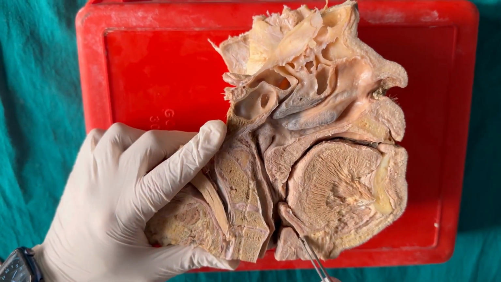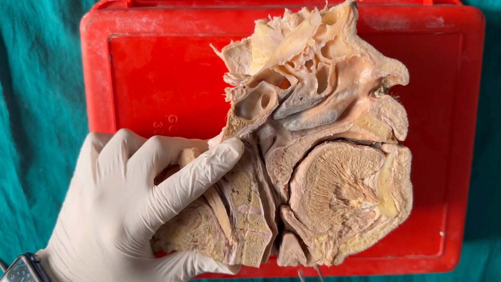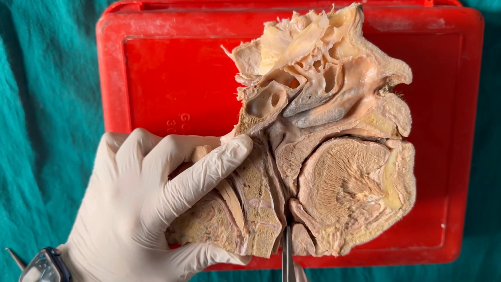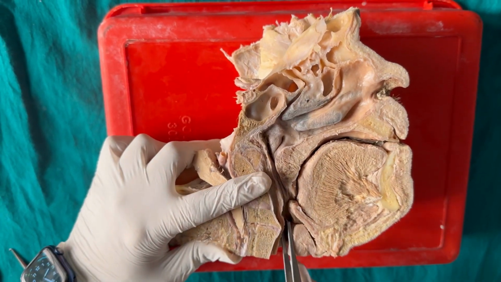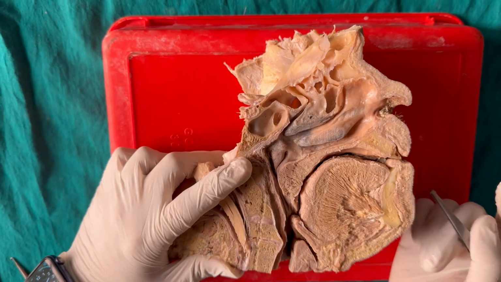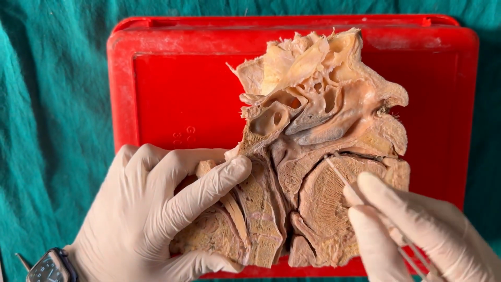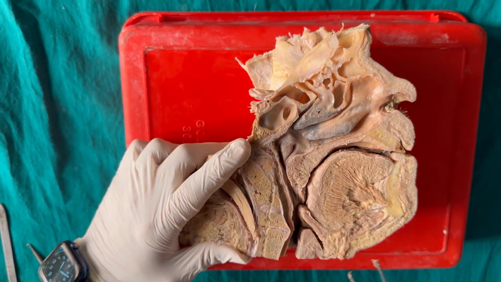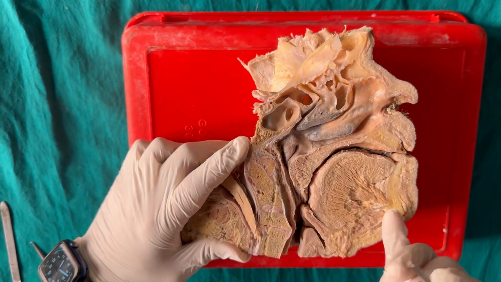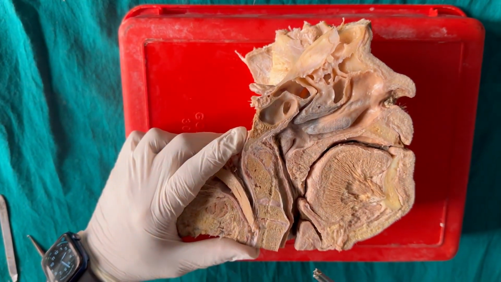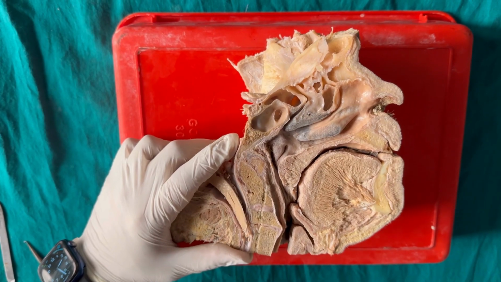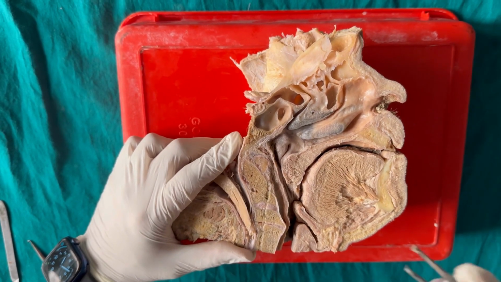behind the larynx. Okay, this is the area of the larynx. So whatever structure is present behind the larynx is known as the laryngopharynx. So this is the division of the pharynx in relation to the soft parts, or we can also talk about the relation of the hard structures, or the bony structures.